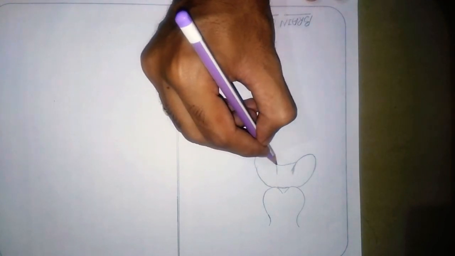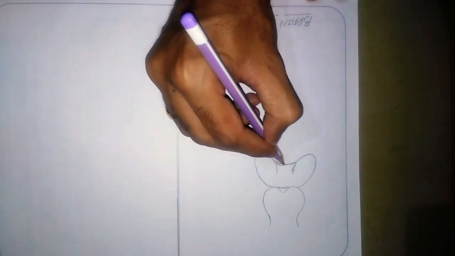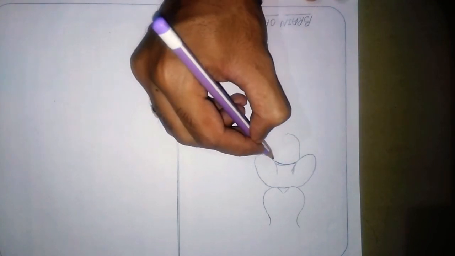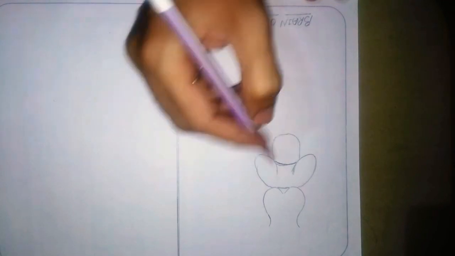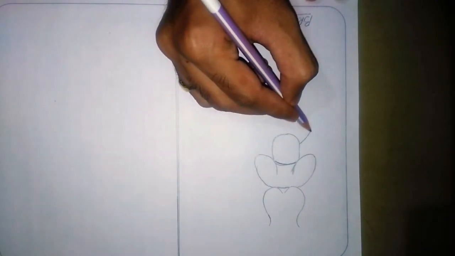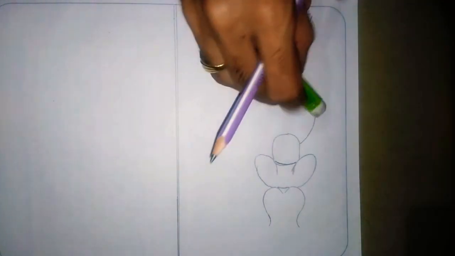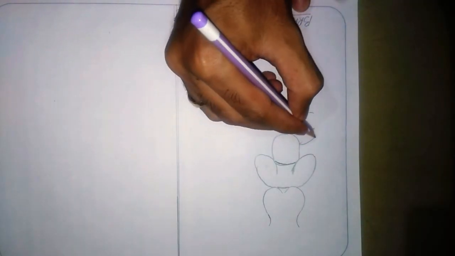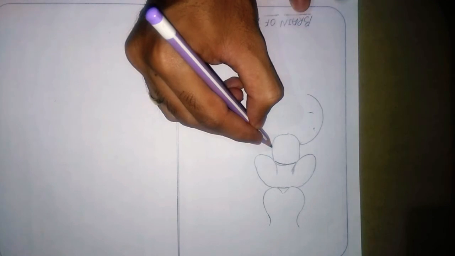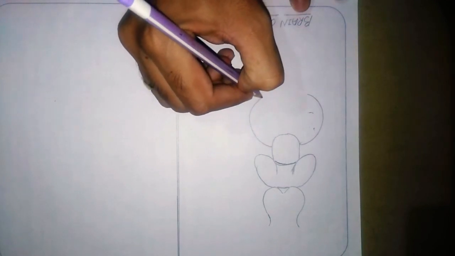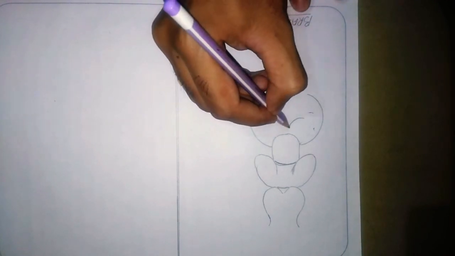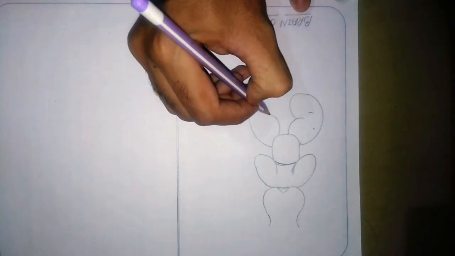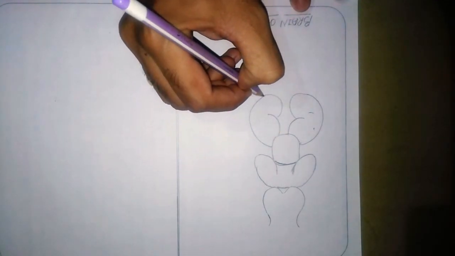Then you can draw the cerebellum. You have the cerebellum in the middle of this portion, continuing like this, a large structure. Then around the cerebellum you have two large structures called vagal lobes. These vagal lobes are characteristic features of this fish, that is the buffalo fish. So two bean shaped structures you can draw here like this, and this is the other one.